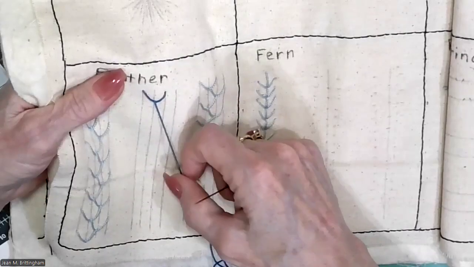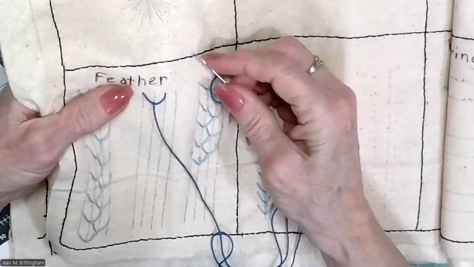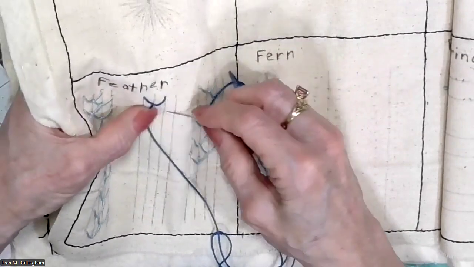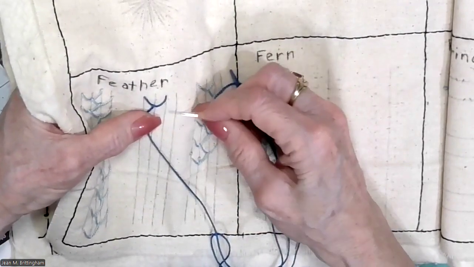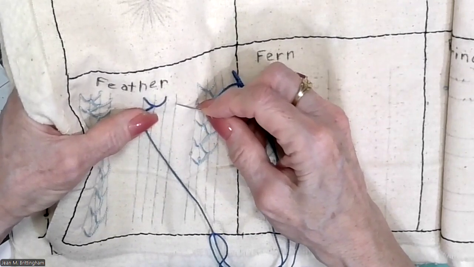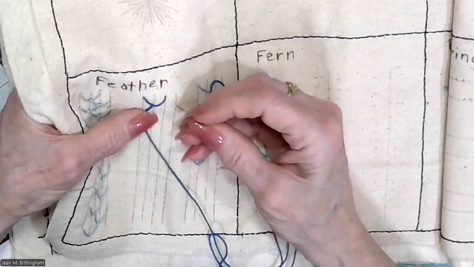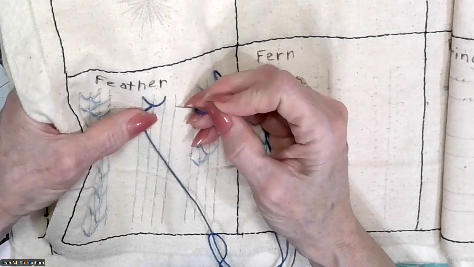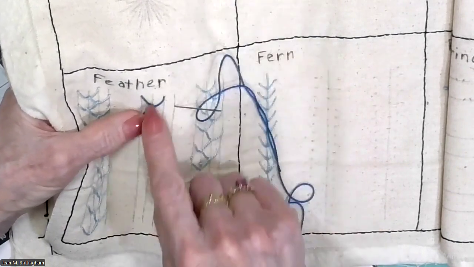And then we are going to go over, we are going to skip the next line, and we are going to go across again and go over to our next line straight across horizontally.